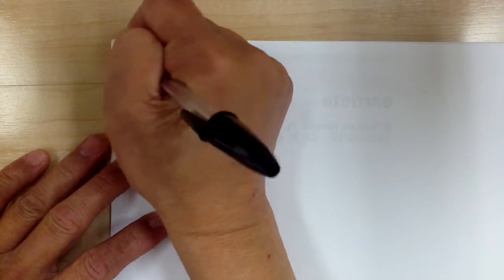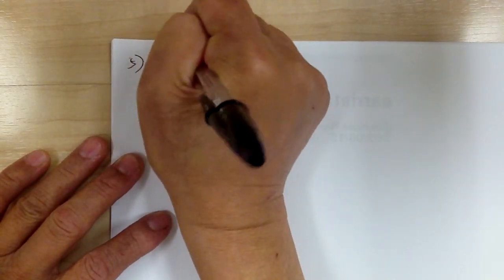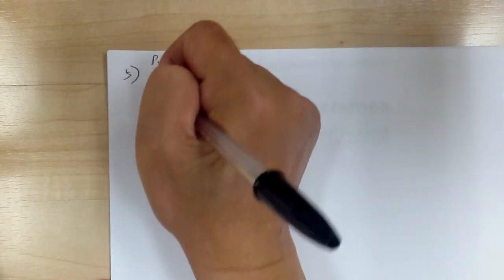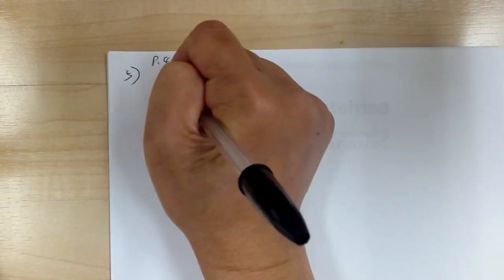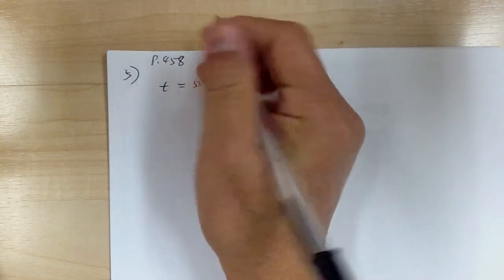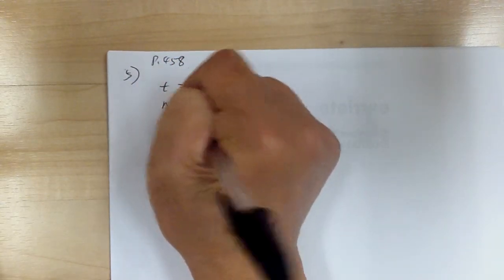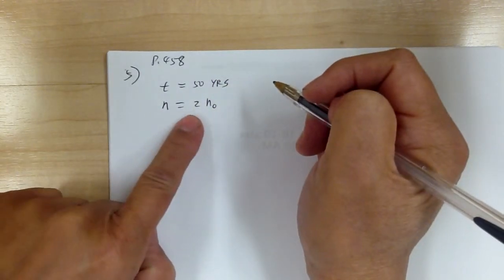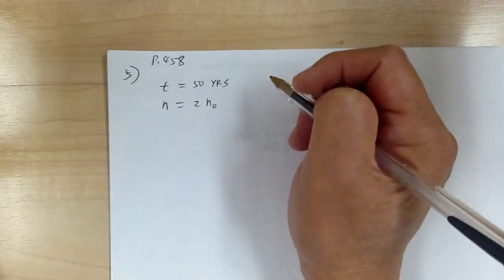Okay, let's go to number 5. This one has 2 parts. The first part tells you that after 50 years, the population doubles. Population doubles means the final equals 2 times the original, so the end equals 2 times the starting. That's what double means.